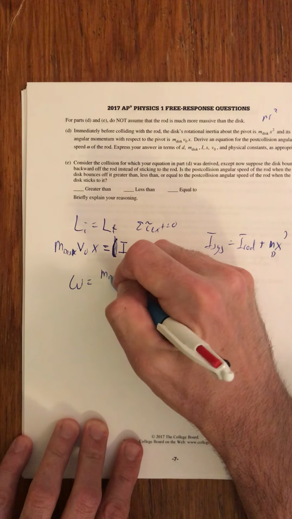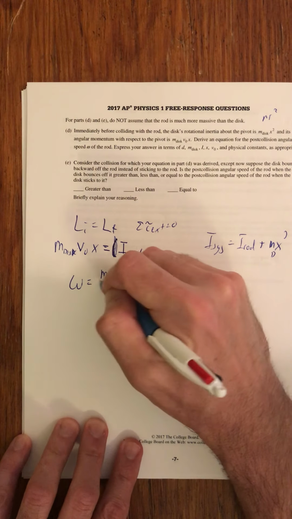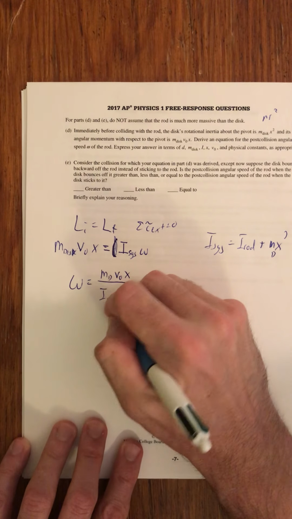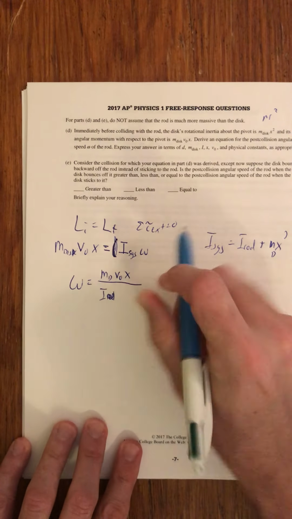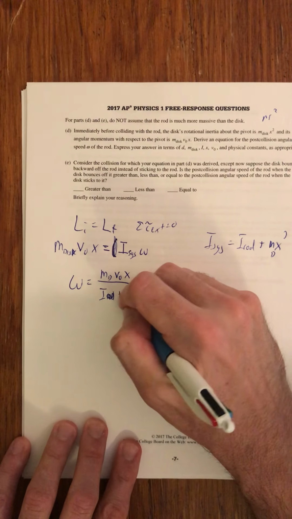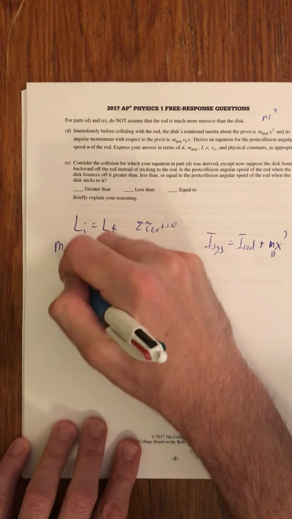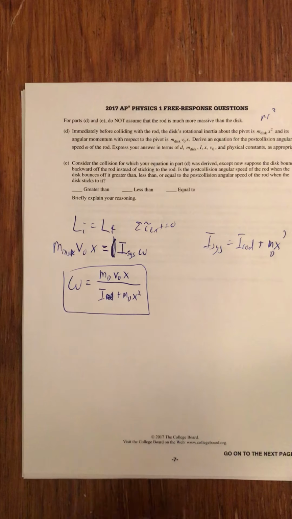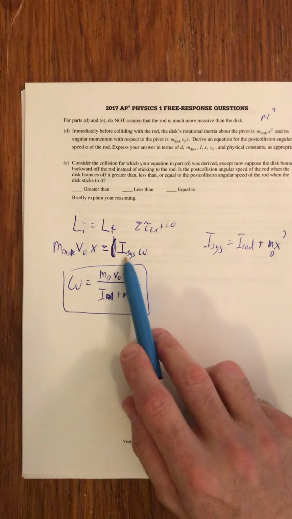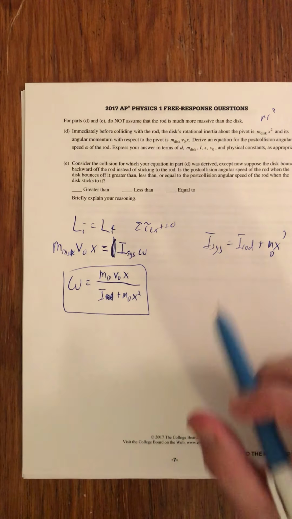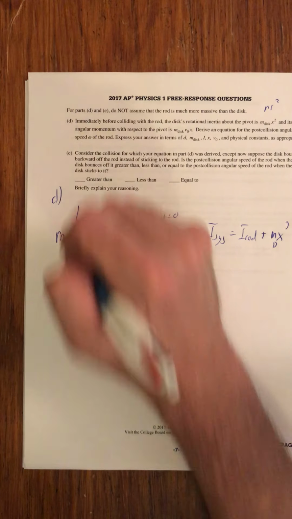Omega is equal to m disk v naught x over I rod, or I don't have to say I rod because it's just I, that's the term, plus m disk x squared. Boom, that's actually what it is, right? Because the system is now this with the object stuck to it. And so that's D.